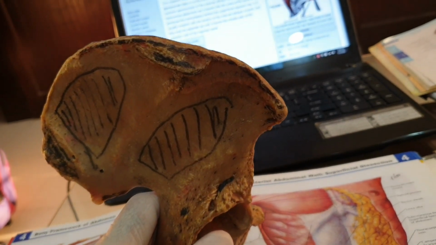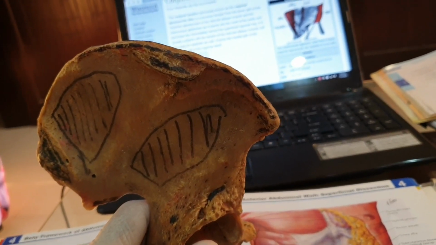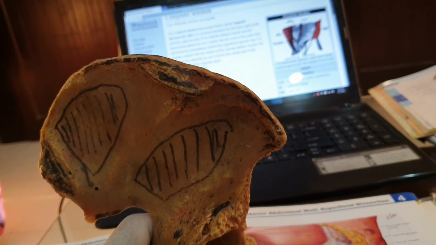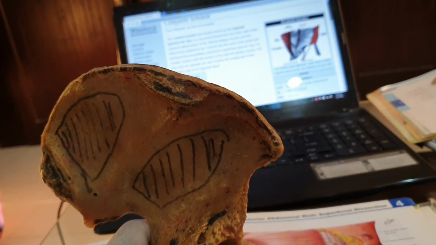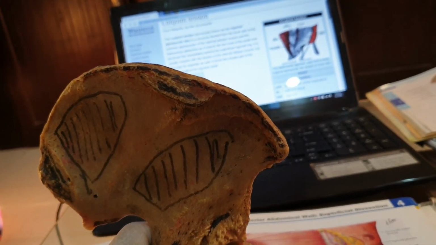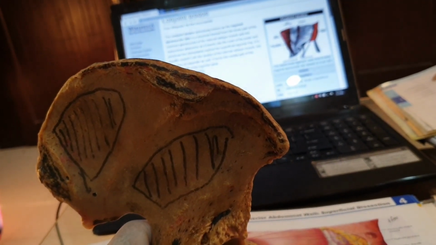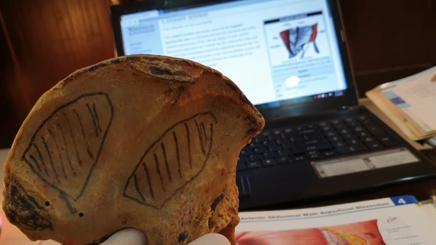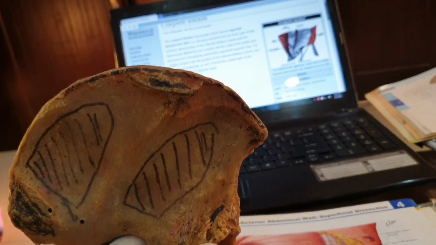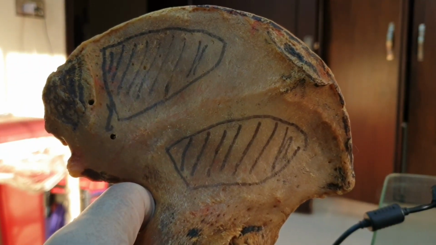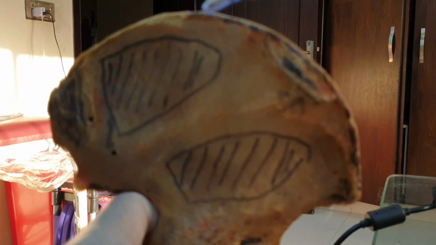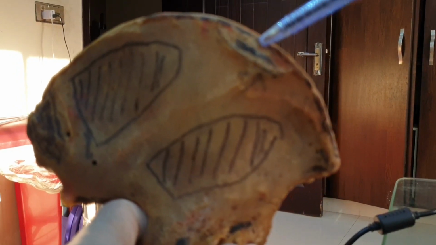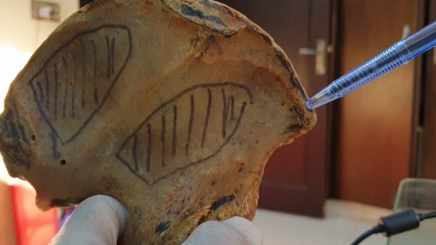Now we will see the attachments of the hip bone in a bit more detail. We discussed the attachments on the iliac crest, so we will start with the iliac crest again. We discussed that on the outer lip of the anterior 2/3 of the iliac crest, there is an attachment of the external oblique muscle. As you can see over here, I have marked it with the marker that the anterior 2/3 of the outer lip of iliac crest gives attachment to the external oblique muscle.